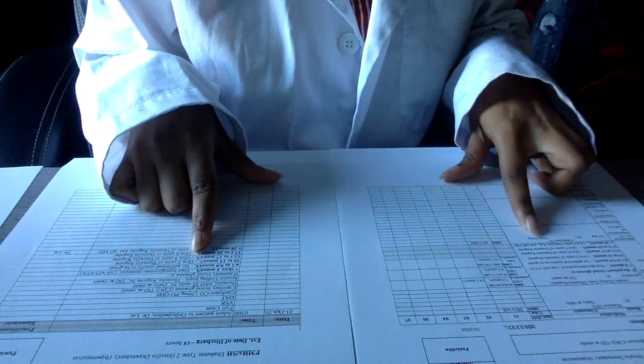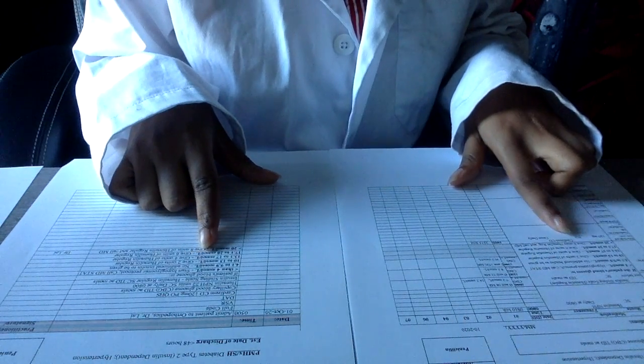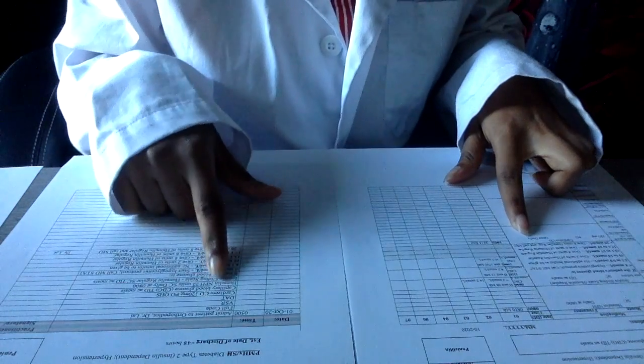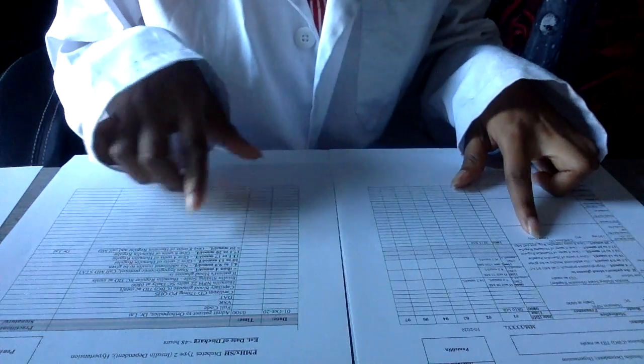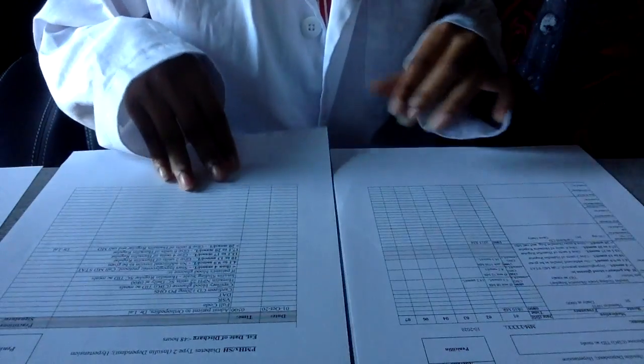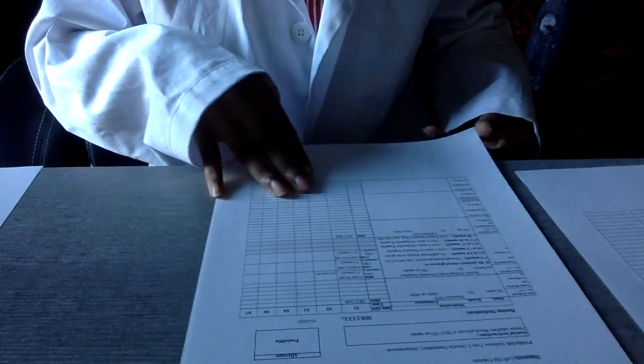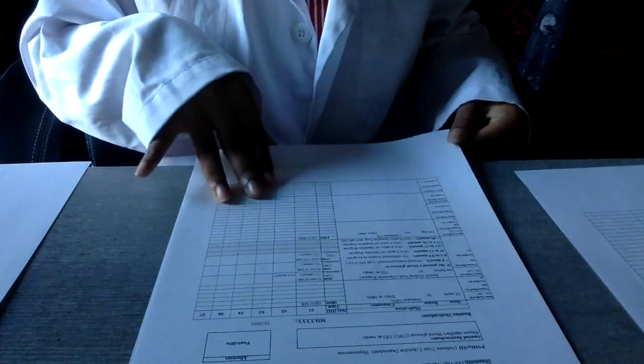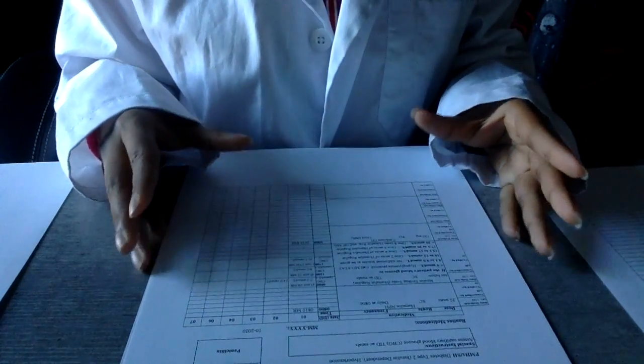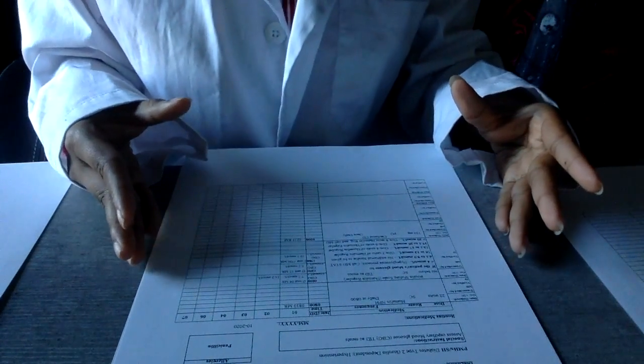Then you have Cardizem, 20 mg by mouth once daily. That's here as well. So it is confirmed. It is the same patient, so I'll leave the prescriber's order there. And the next step would be to prepare the medication.